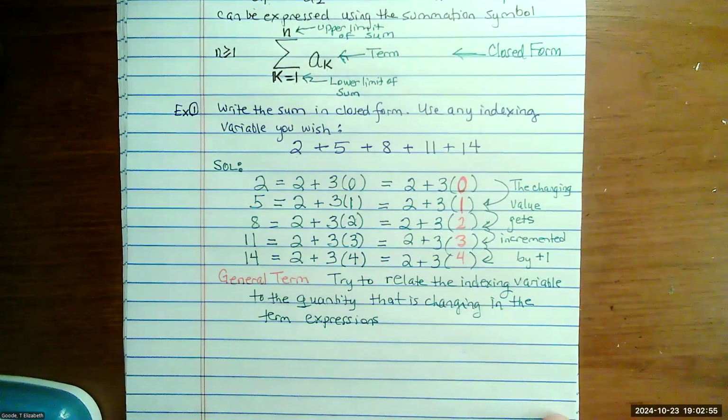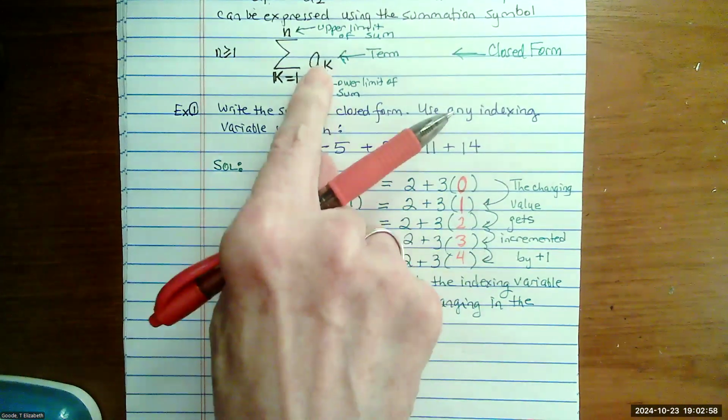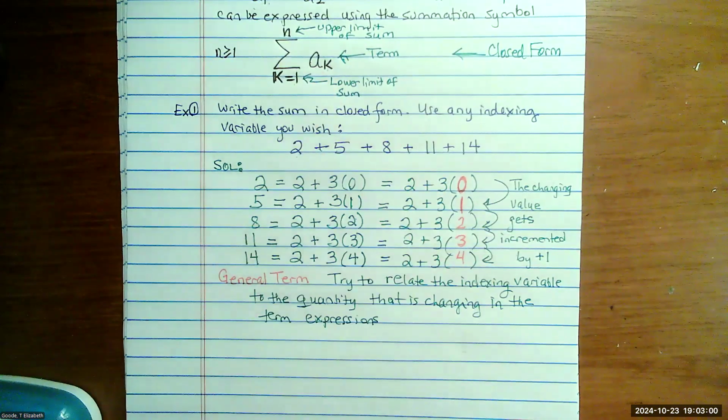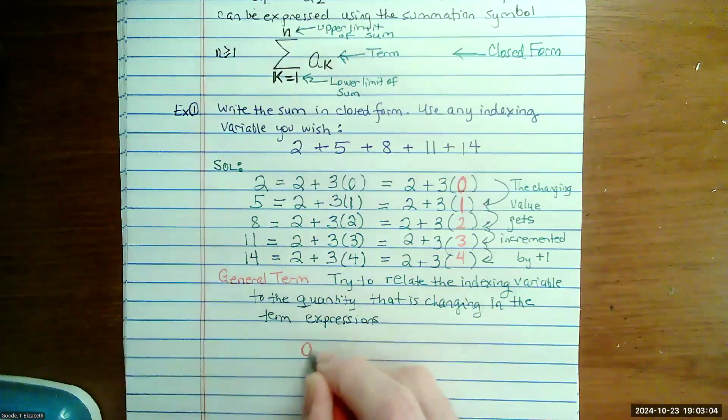See it? So we're trying to find what a sub k looks like. Does that make sense? So what would be a good expression for a sub k then?